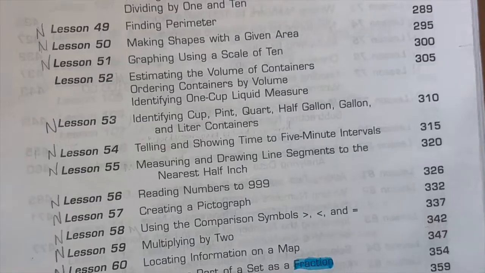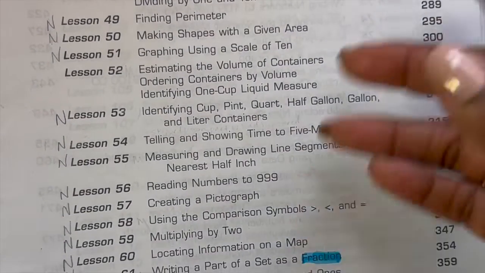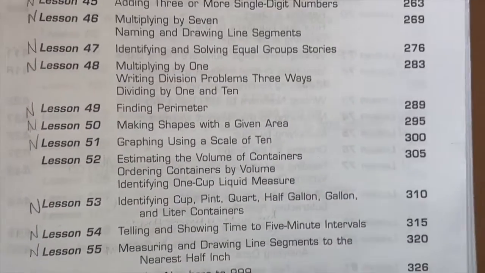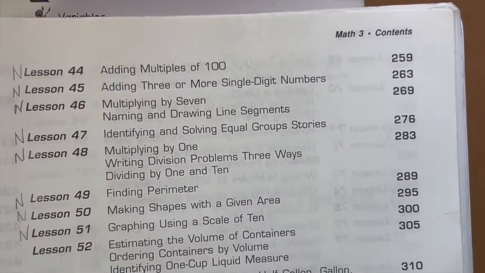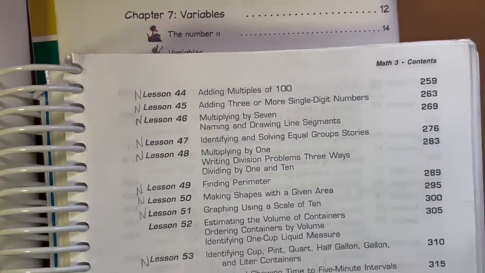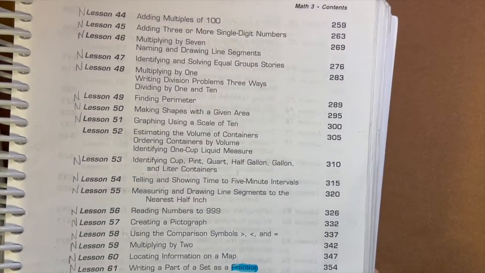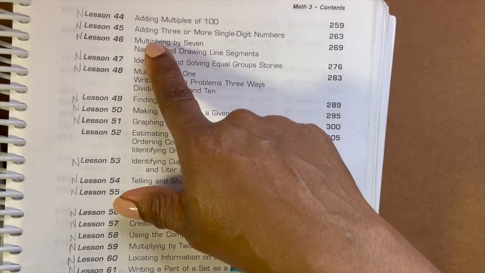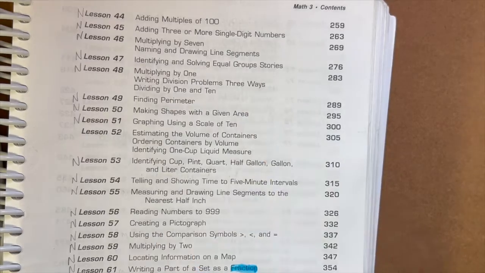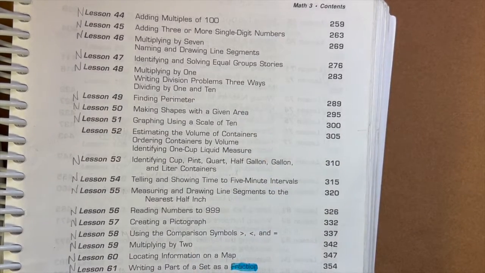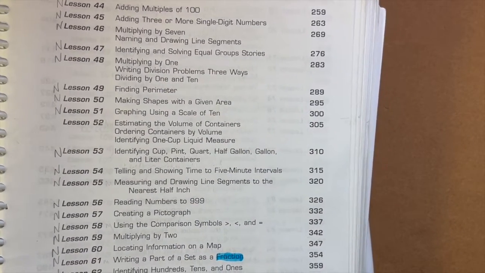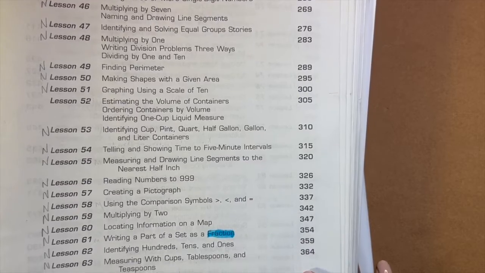Saxon, let's just do it by 10 lessons, maybe 15, just so we can move through this. We stopped at 45. You know what? Let me just let you see the whole page because there are so many lessons and we're almost done with the other books, okay? So we stopped at 45, 46. Just take a look at that. It's multiplication, dividing, perimeter work, graphing.